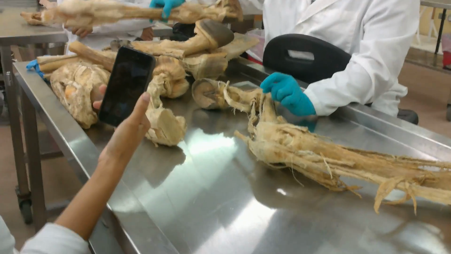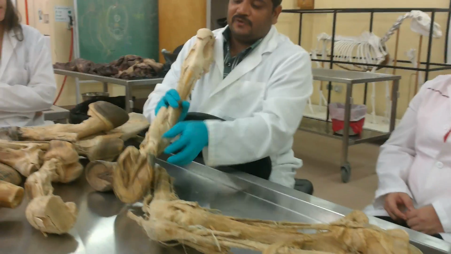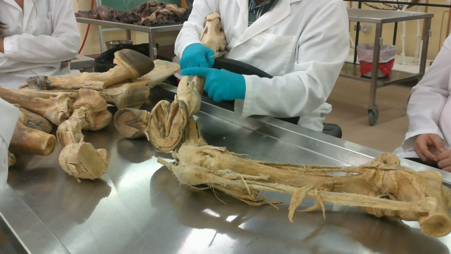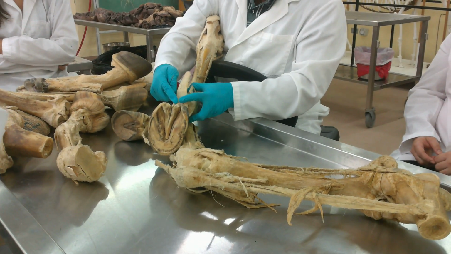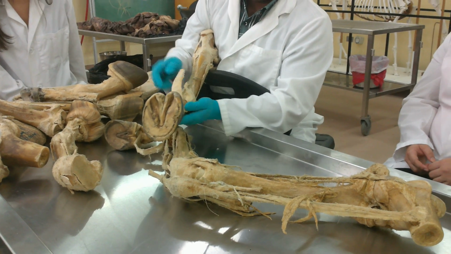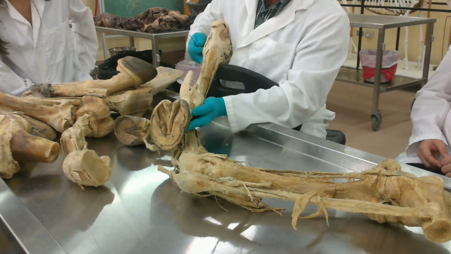Let's look at this leg, which would give you a little bit better idea of that. That is the SDF tendon here. These are the digital annular ligaments. I'm just spreading them out so that we can see the SDF properly.